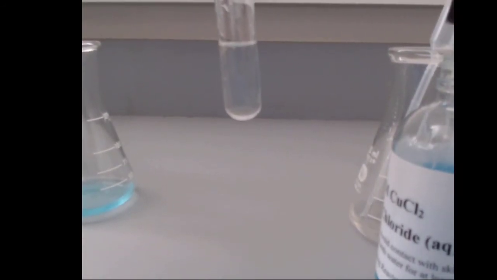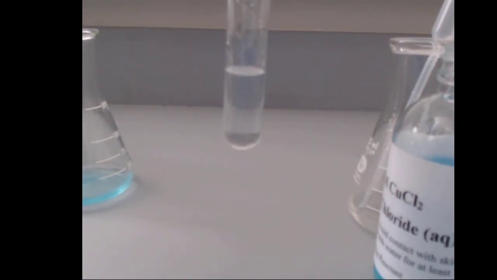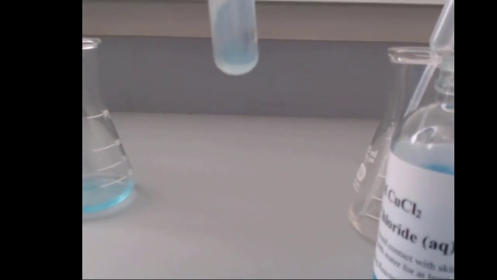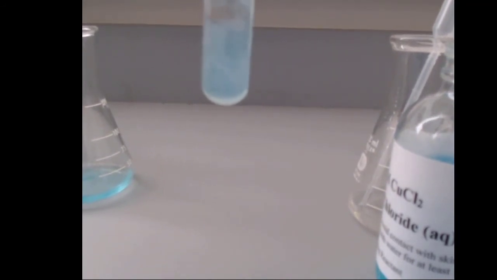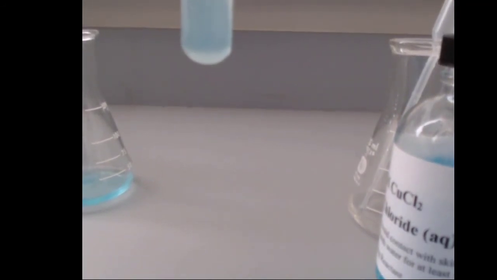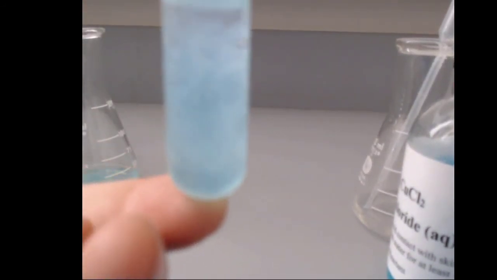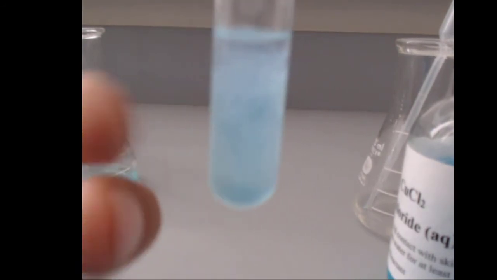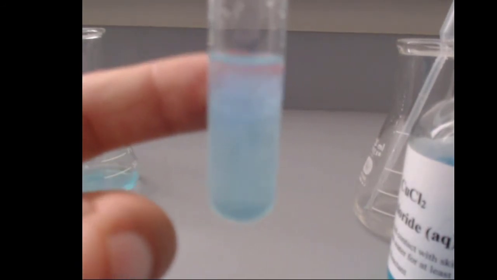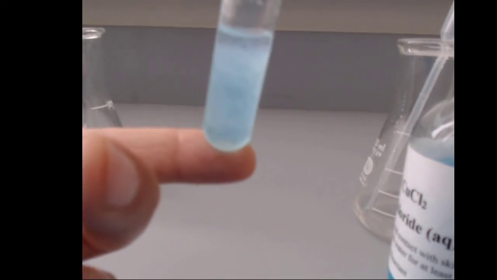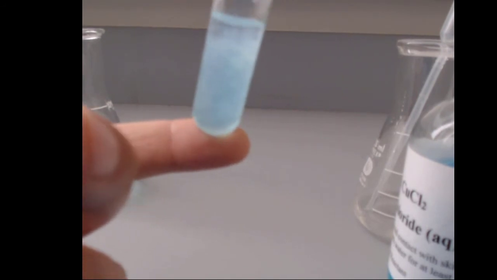Now there's the possibility that there's nothing as well. So when I add that, okay, no, there is a precipitate forming. It was hard for me to tell at first, but you can see from that cloudiness that there's definitely a precipitate forming. So there was phosphate in solution that precipitated with the extra copper I added.